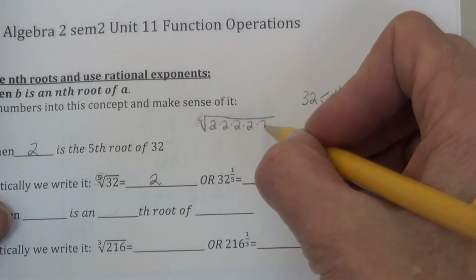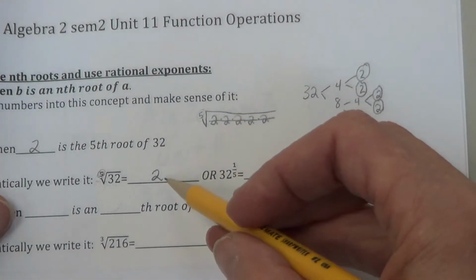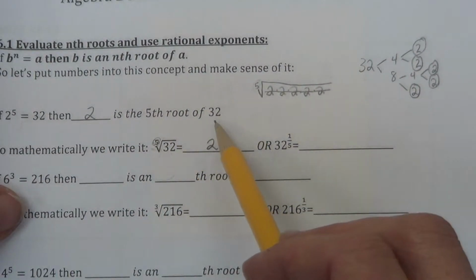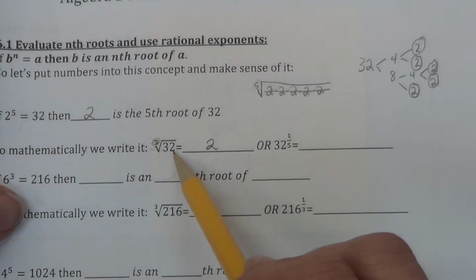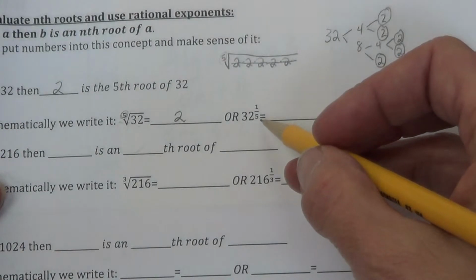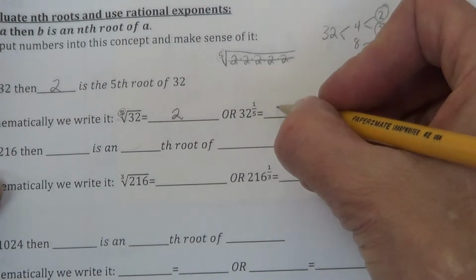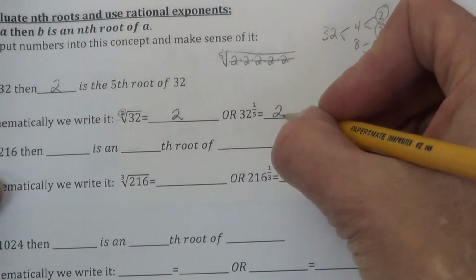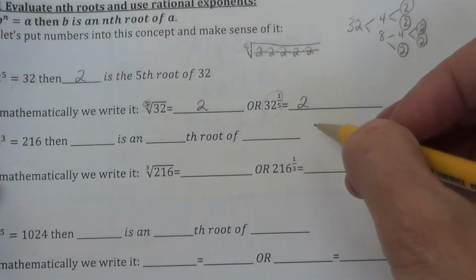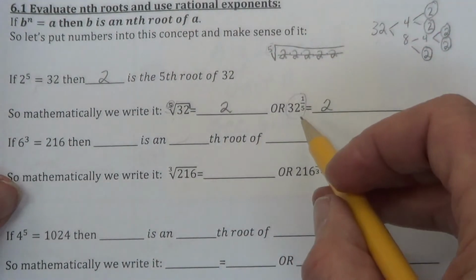It would take all 5 of these 2's. We would wipe them all 5 out, get them out of prison, but really only one gets out. So that's what the 5th root means. If 2 is the 5th root of 32, it means that there were 5 2's in 32. Now here's the new way that I want you to get comfortable writing this. That means 32 raised to the 1/5 would equal 2. Okay? So in other words, you could convert this over to 32 to the 1 and the 5 on the outside.